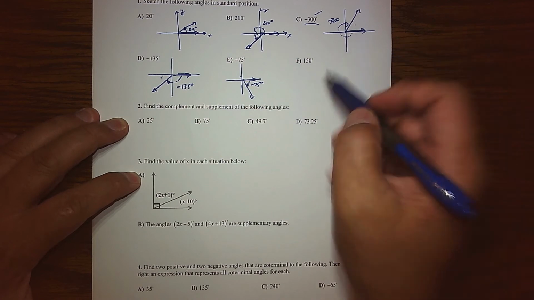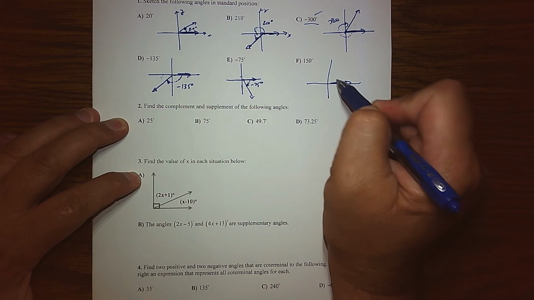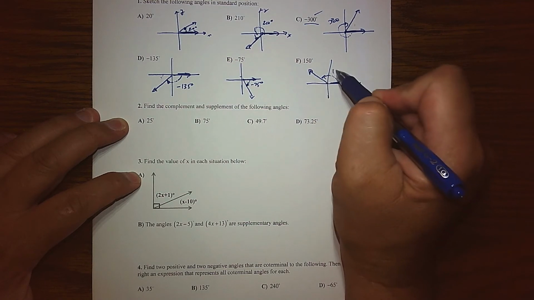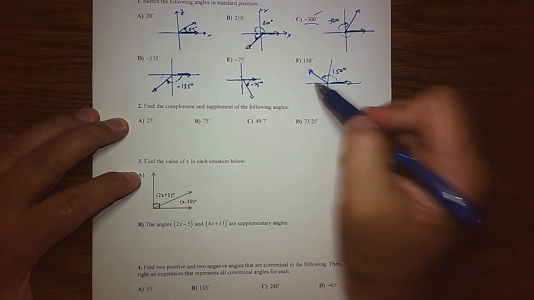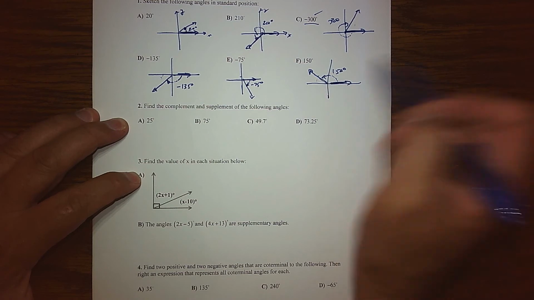And then last but not least, 150. Again, we're going to rotate. There's my initial side. We're going to rotate all the way to about 30 degrees left of the half rotation. So there's a little 30-degree angle in there. But there's the 150: initial side, terminal side.